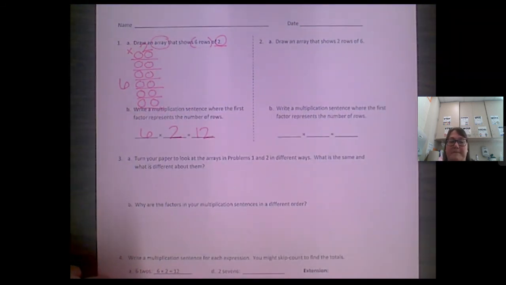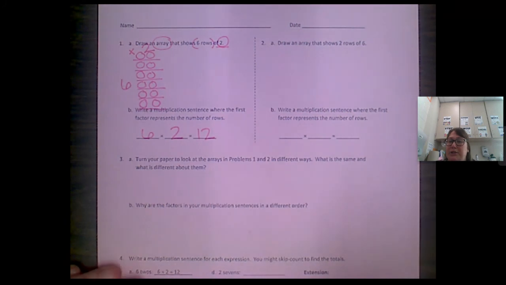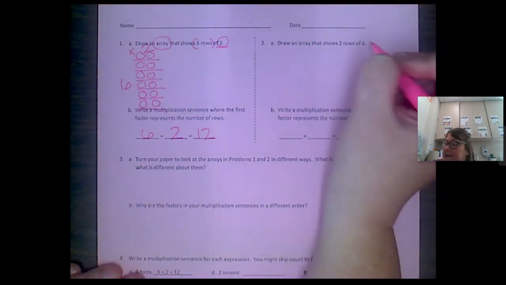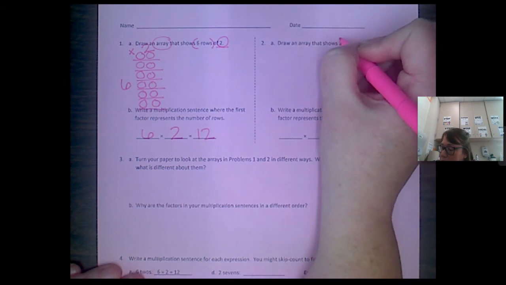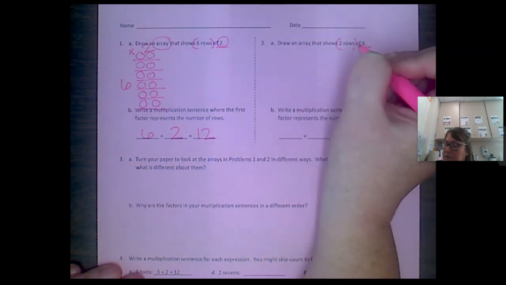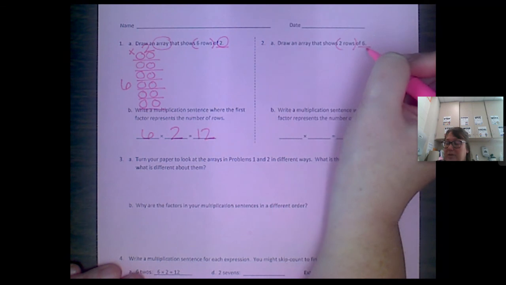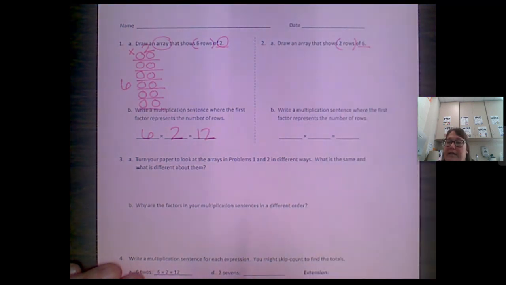Okay? Look at number 2. Draw an array that shows 2 rows of 6. So this time it's 2 rows of 6. So we have the same numbers, 6 and 2, 2 and 6. They're just mixed up. So I want you to pause your video and make an array that has 2 rows of 6 and then come back to me. And I'm going to do it and then you can check.